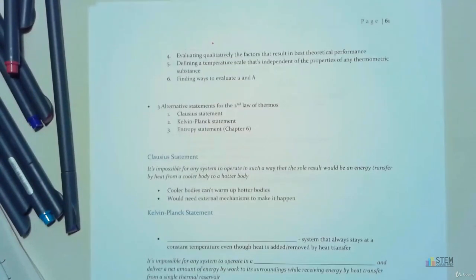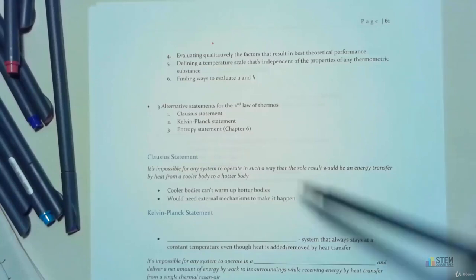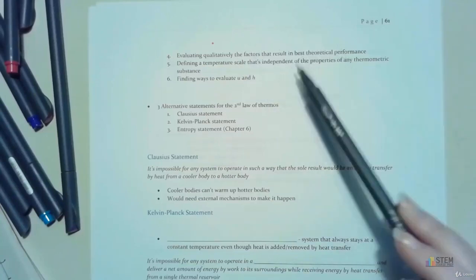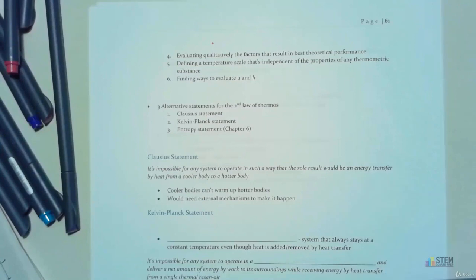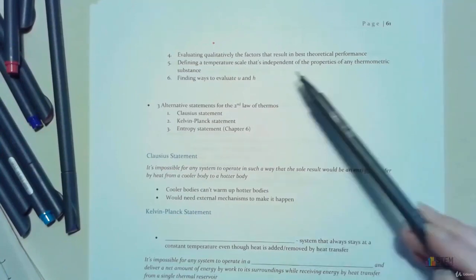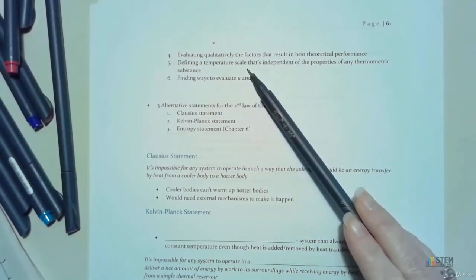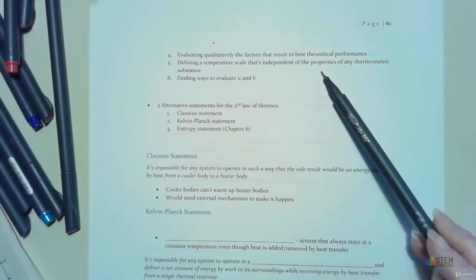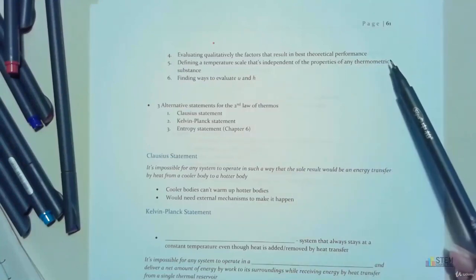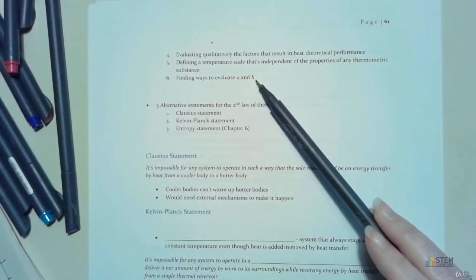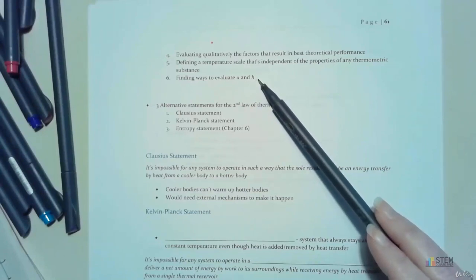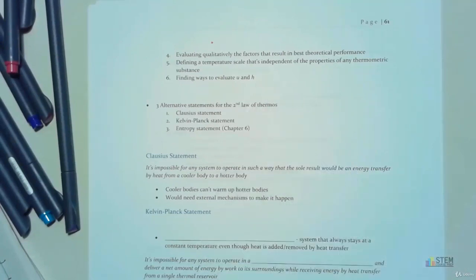We can also evaluate qualitatively the factors that result in the best performance. And we can define a temperature scale that's independent of the properties of any thermometric substance. And finally, we can use the second law to find ways to evaluate specific internal energy and specific enthalpy. So lots of uses for this second law.